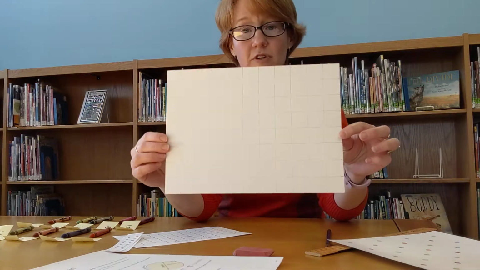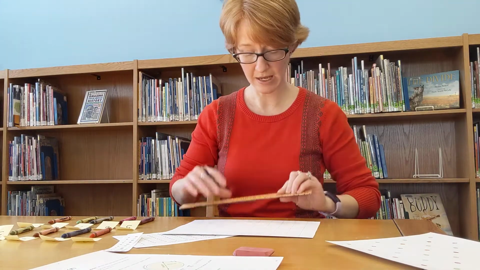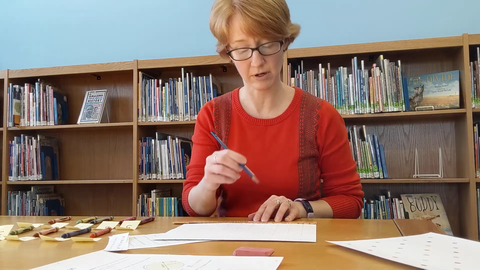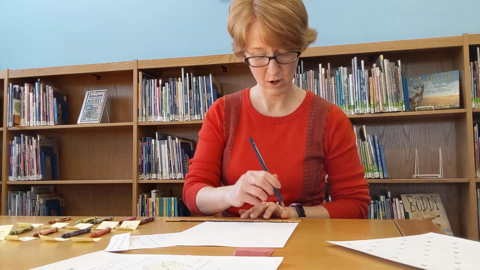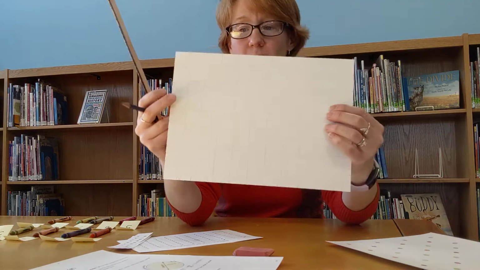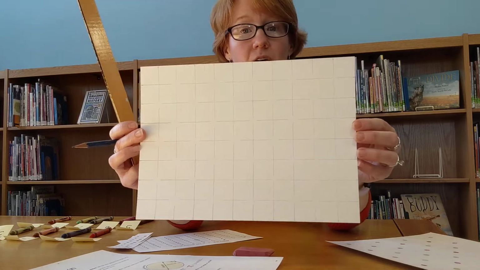Okay, so what you're going to do first with your paper is take a ruler and a pencil, and you're going to just put your ruler at the edge and make a little notch, like a little dot on your paper at every inch. Okay, so 1, 2, 3, 4, 5, 6, 7, 8, 9, 10. Then you're going to go here and mark it at 1, 2, 3, 4, 5, 6, and 7. And then here, go through it again, and here, go through it again. Okay, then you're going to take your ruler and match up your dots so that you have a grid that looks similar to mine. Okay, so it should be a grid of 1-inch marks.